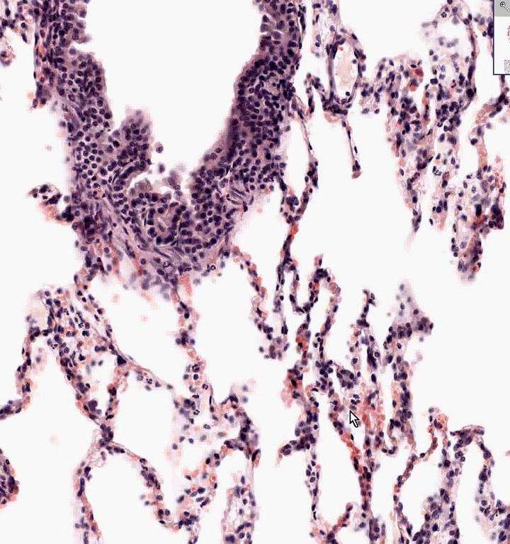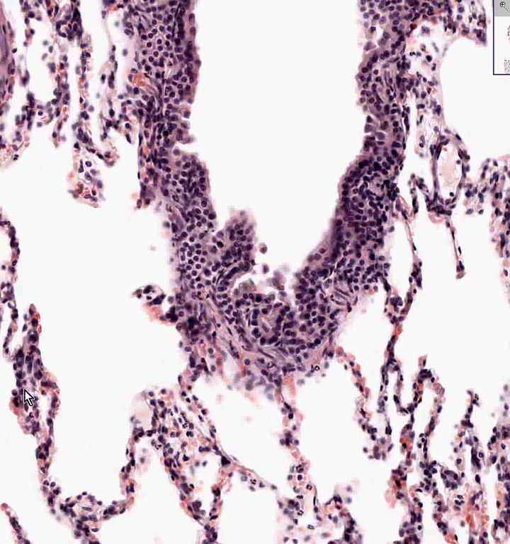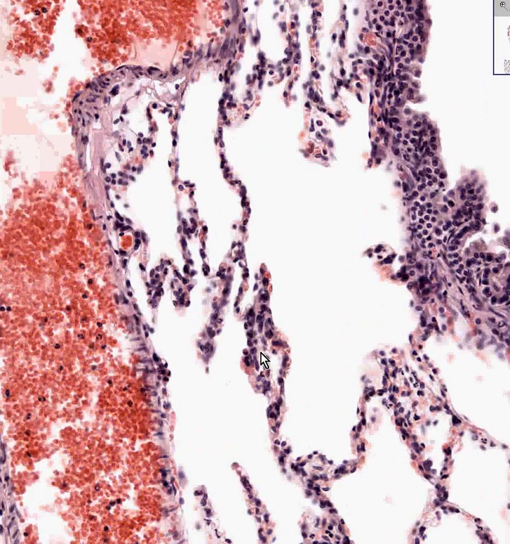Let's see if we could find some of these pneumocytes. A type 1 pneumocyte is actually a sort of small spindly cell that comprises the wall of the capillary.